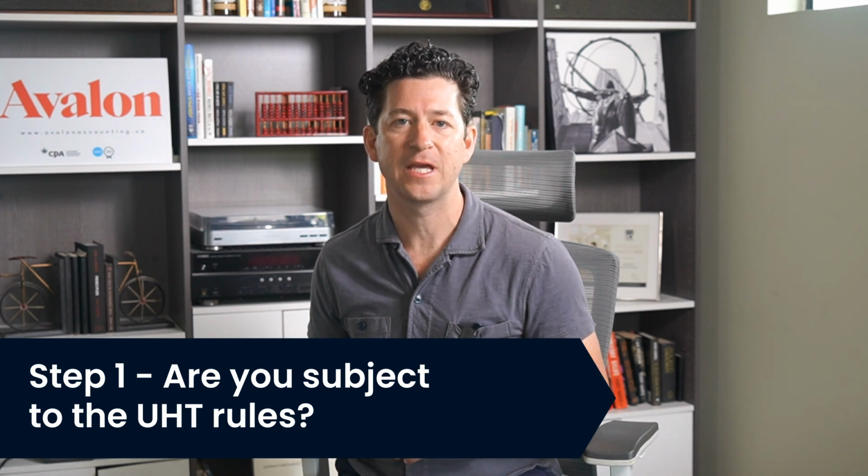The first step is determining if you have to worry about filing a UHT return or paying any underused housing tax. Ask yourself this question. Were you the legal owner of a residential property in Canada as of December 31st? You would answer yes if you were the legal owner, either as a person or entity registered on title of a residential property in Canada. The ownership can be jointly owned or otherwise. If not, you're not subject to the UHT Act.